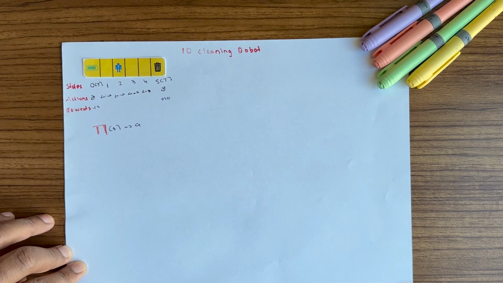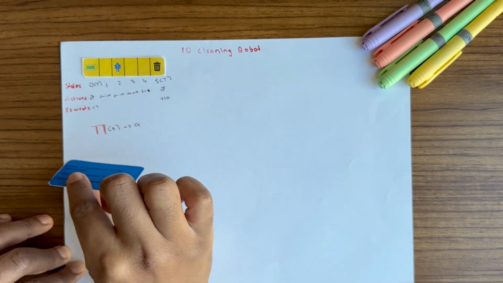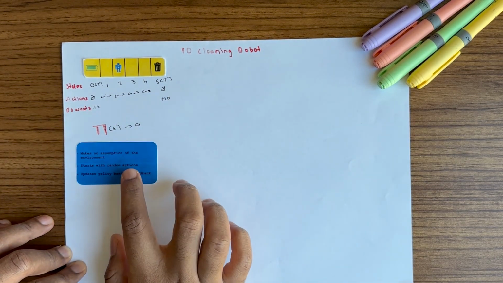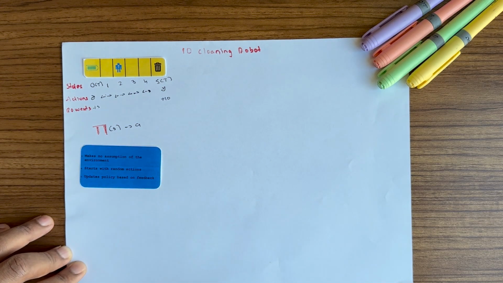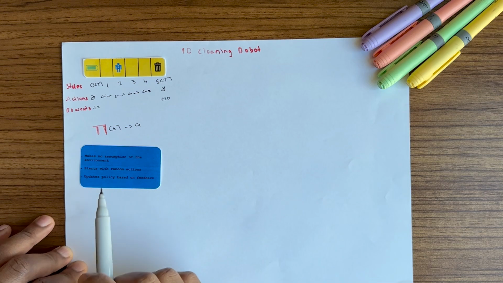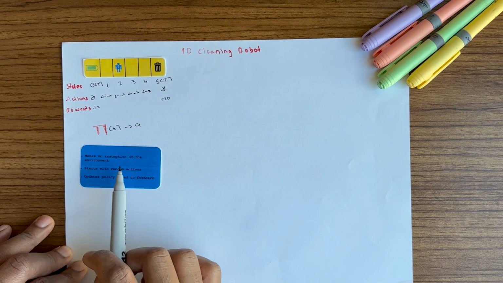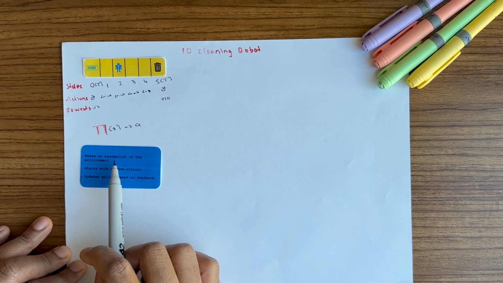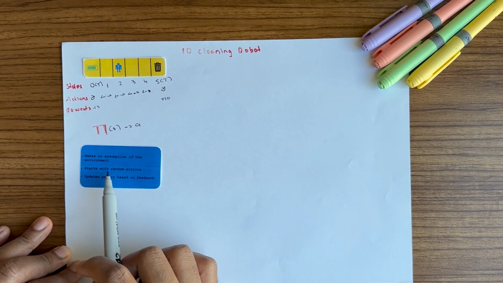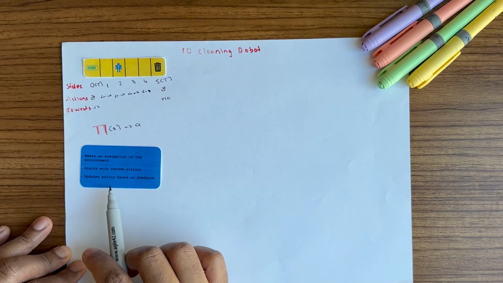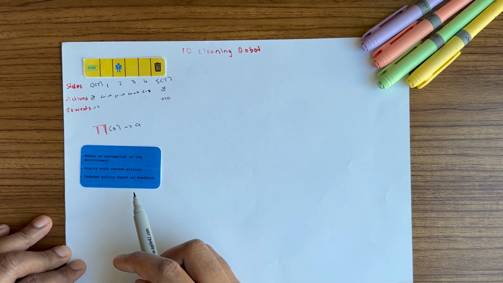So this is more like the general algorithm. I am not sure if you can see it because it is in blue, but this is what I have mentioned: it makes no assumption of the environment, starts with random actions, and then updates the policy based on feedback.